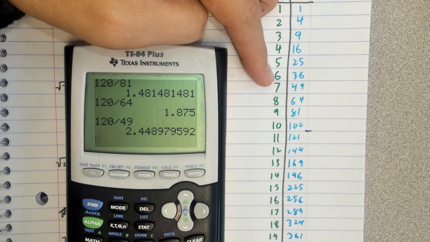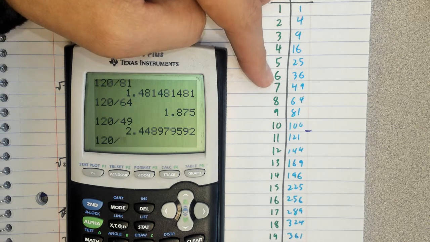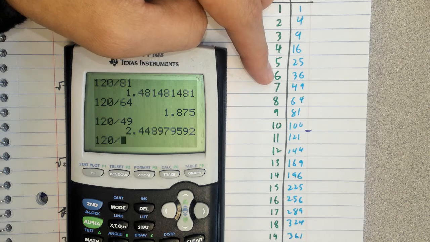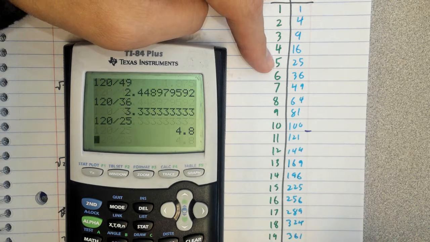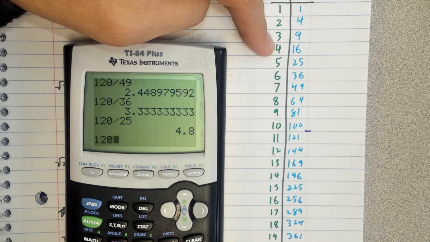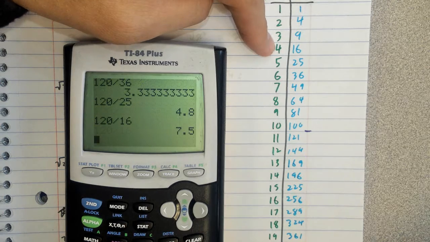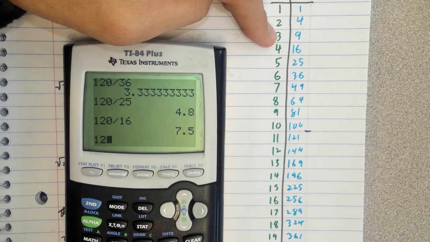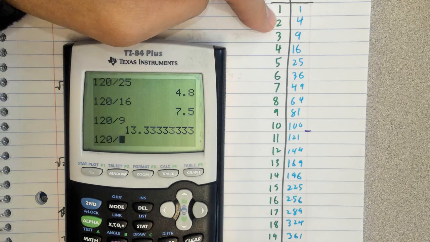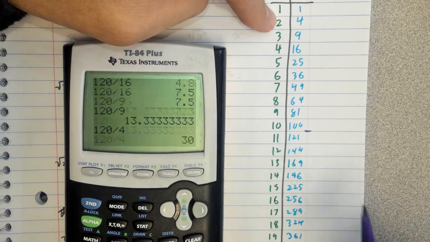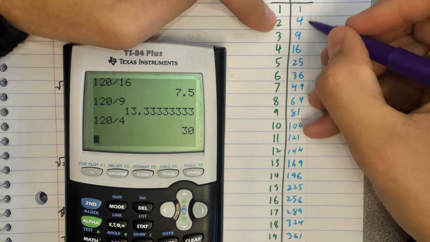That doesn't work. 120 divided by 36. That doesn't work. 120 divided by 25. That doesn't work. And then 120 divided by 16. That still doesn't work. 120 divided by 9. That doesn't work. 120 divided by 4. Oh, that works.